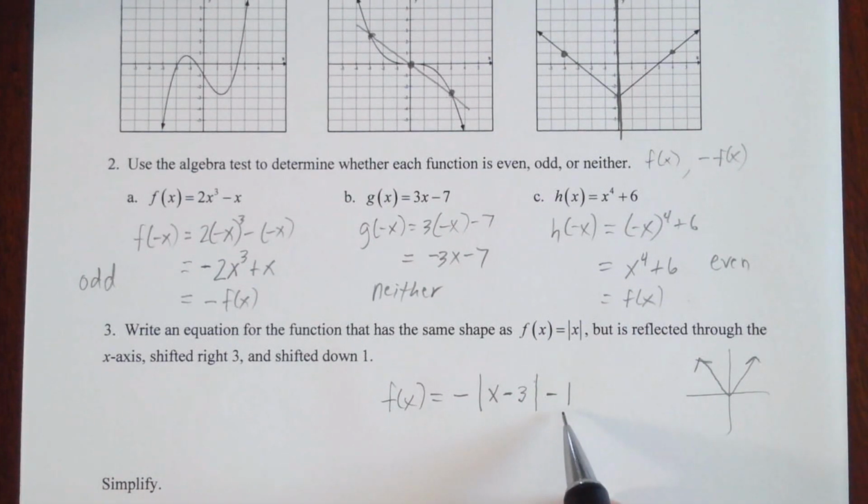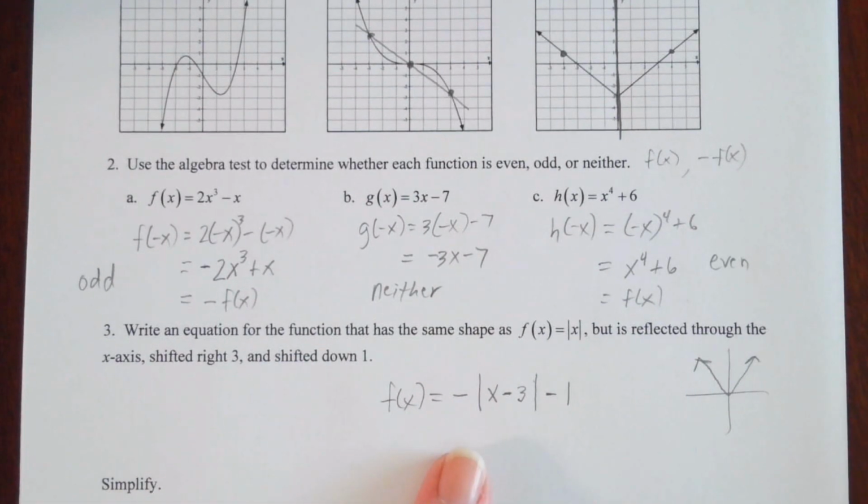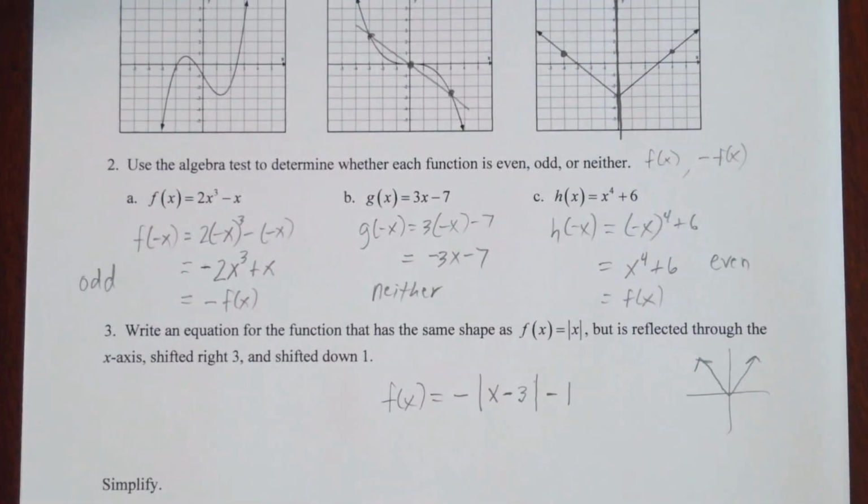So remember, a number separate from the absolute value causes a vertical shift, and if it's minus 1, that means it's down 1. And a number inside the absolute value with x here is going to cause a horizontal shift. Those are the ones that work the opposite of what we would expect. And so minus 3 causes us to go right 3, which is what we have here. And again, the negative out front is for the reflection. So this is correct.